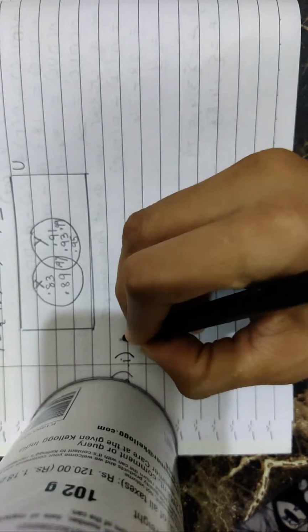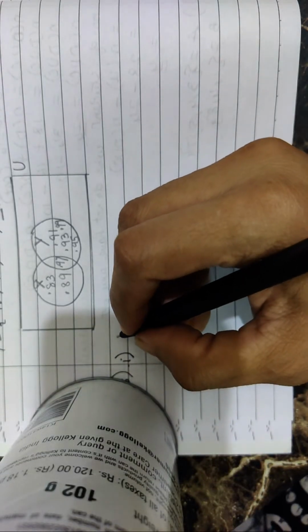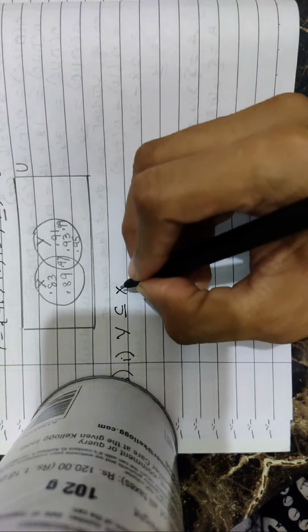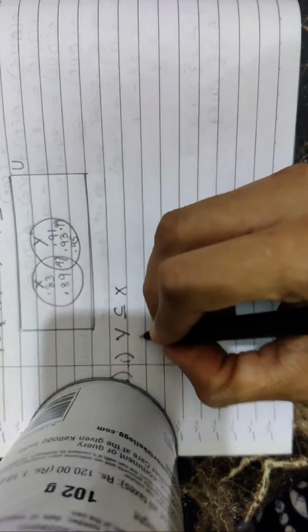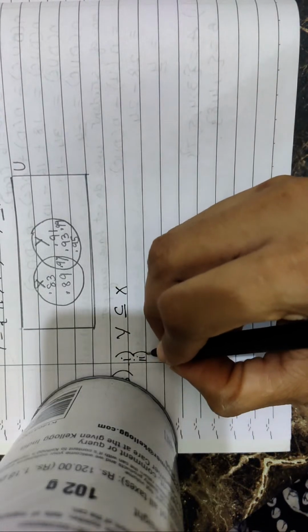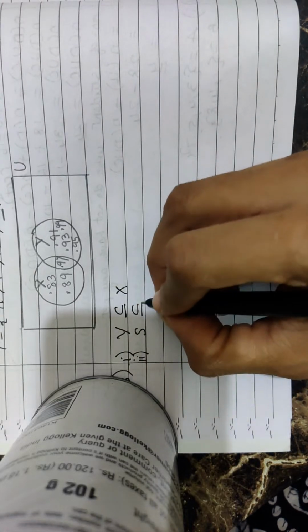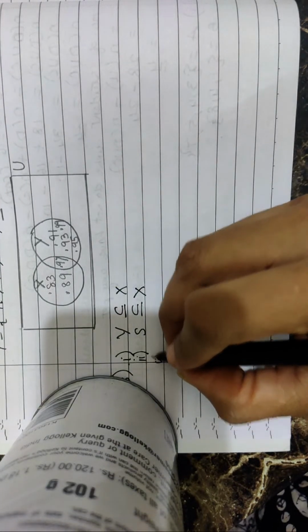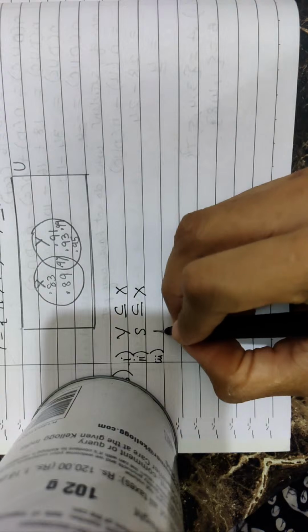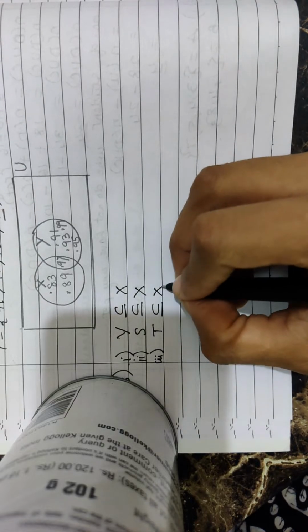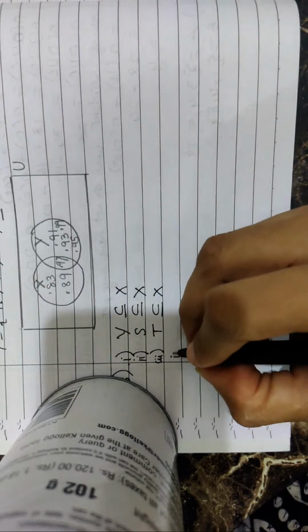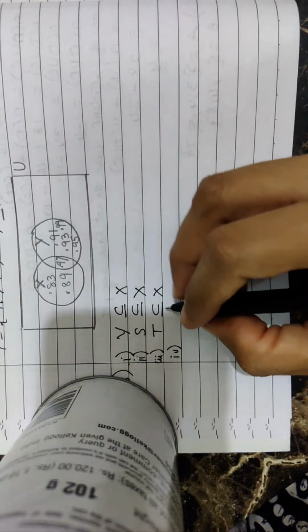Okay. So first will be Y is a subset of X because a rhombus is a quadrilateral. Second, S is a subset of X because all squares are also quadrilaterals. T is a subset of X because all parallelograms are also quadrilaterals.